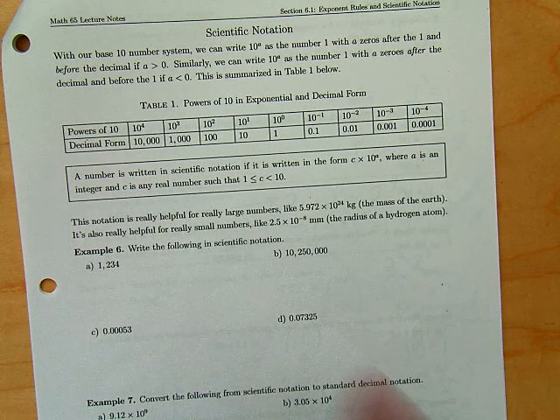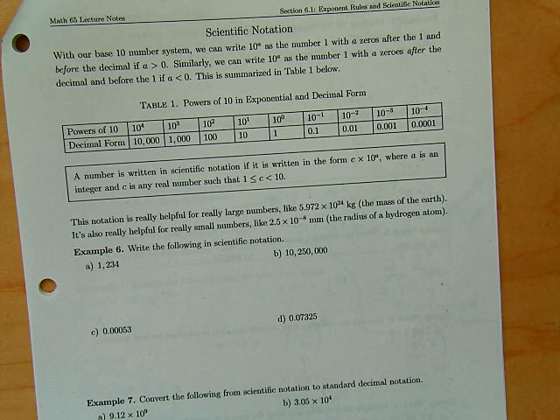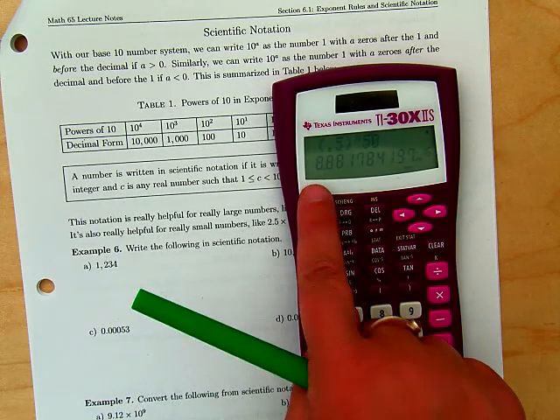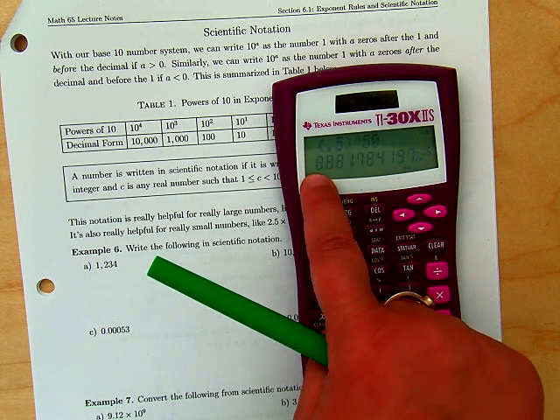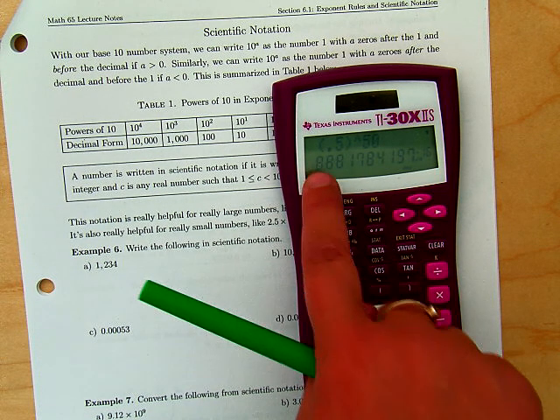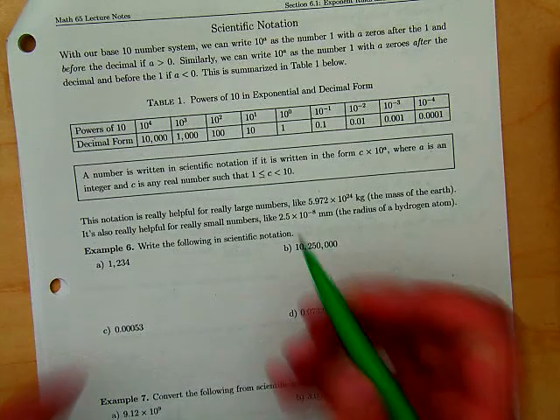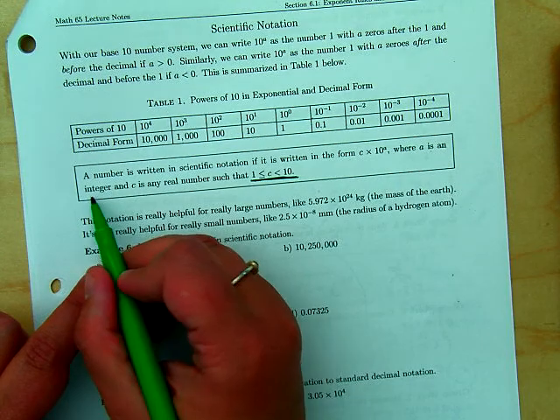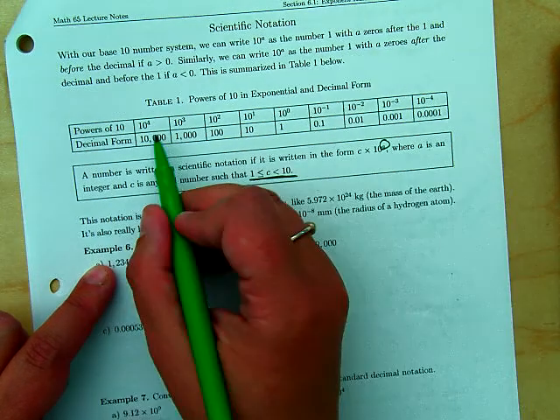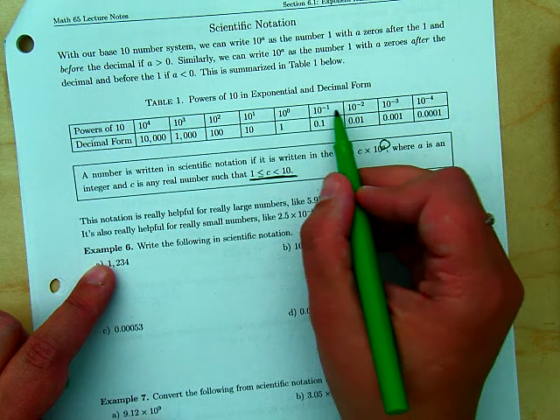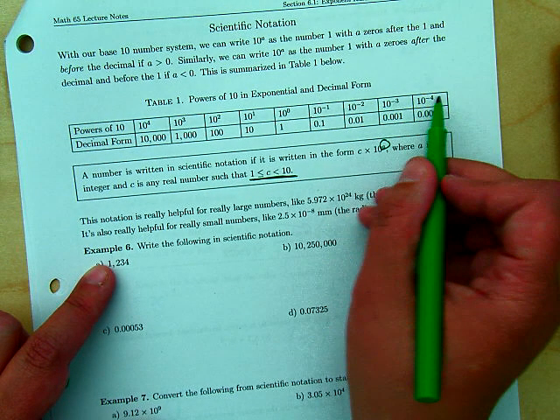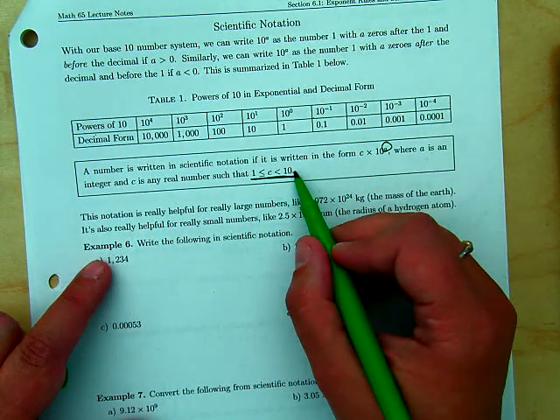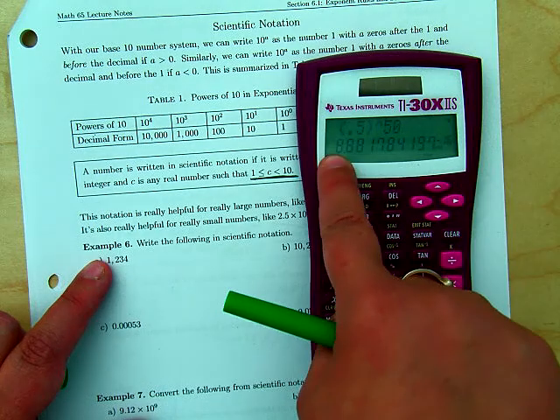So a number is written in scientific notation if it's written in the form C times 10 to the A, and C is always going to be 1 digit. It's usually a decimal number, right? So 1 digit in front of the decimal. That's what it means right here when it says C is between 1 and 10, where A is an integer. These are all integers: 0, -1, -2, -3, -4. And C is any real number. So it's a decimal number. It always means that we're going to have one digit before the decimal.